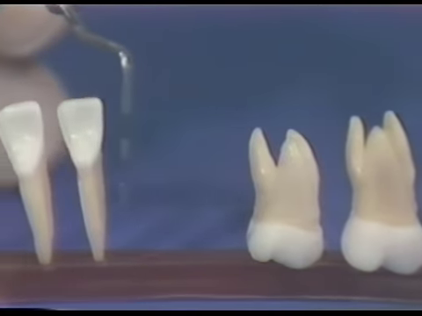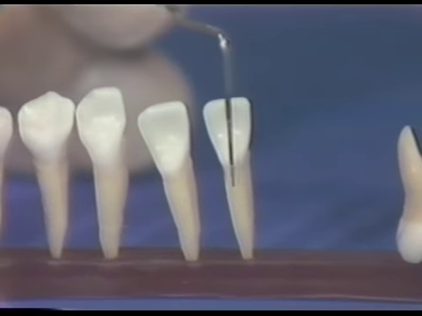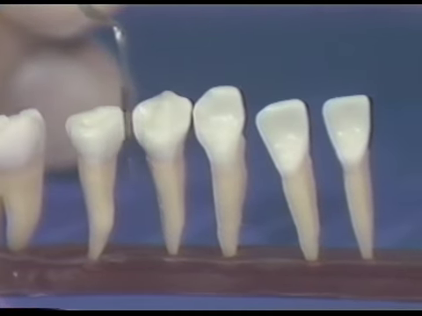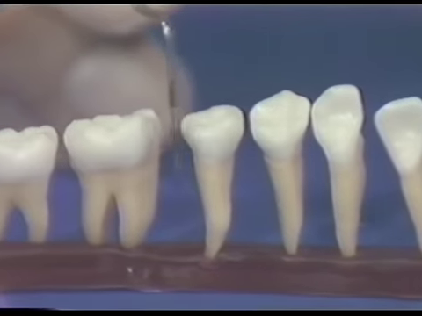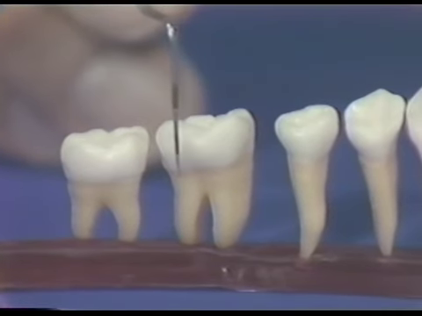Now in the area of the mandibular central incisors, again, there's a fairly marked curvature of the cervical line, which flattens in the premolar region and flattens even more as we reach the molar region.